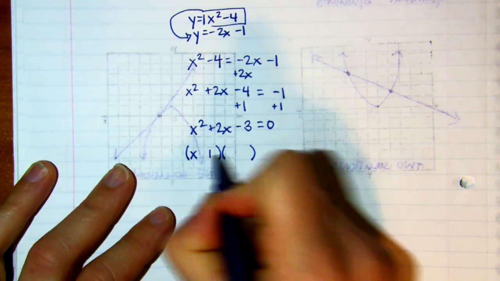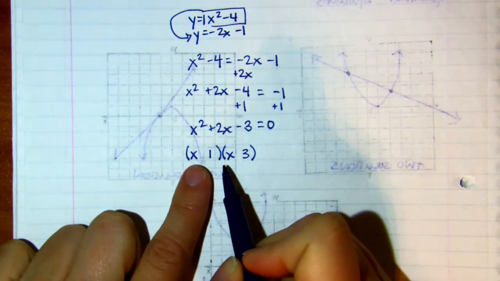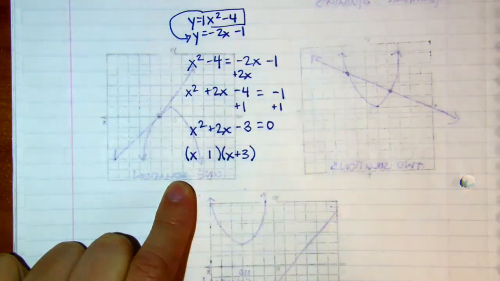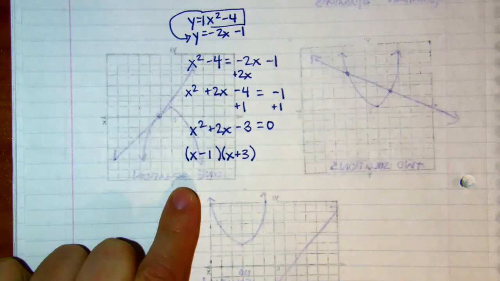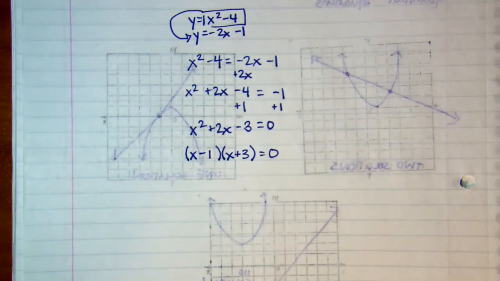So 3 only comes from 1 and 3, right? One of them has to be positive, one of them has to be negative. The middle term is positive, so the bigger number is positive. So this will factor to x minus 1 times x plus 3, and that equals 0.